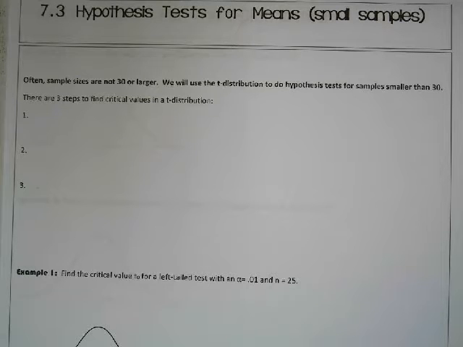I'm sure you know, if it is a small sample, we are using a T-table and not a Z-table. Z-tables are for sample sizes that are 30 or larger. So now we're doing small samples, which would be smaller than 30. So a lot of this is going to look very repetitive because it is. So hopefully that'll help you get it down because it's going to be similar to stuff we've already done.